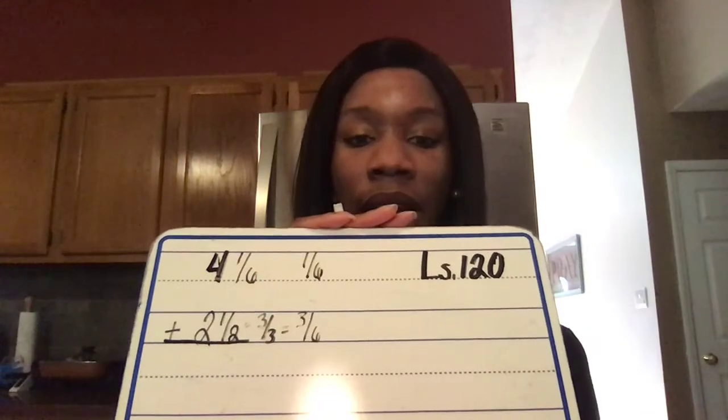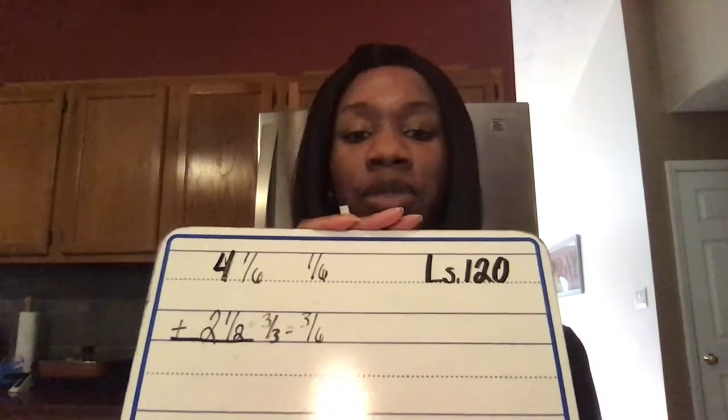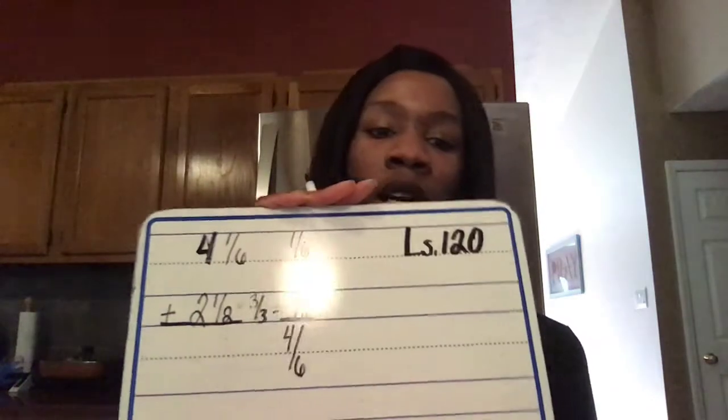Okay, and now we have common denominators. We can definitely add 1/6 plus 3/6. 1/6 plus 3/6 is 4/6. So we'll go ahead and write that down. And then we can't forget about our whole numbers, 4 plus 2. 4 plus 2 is 6.